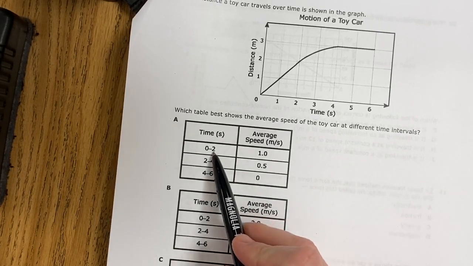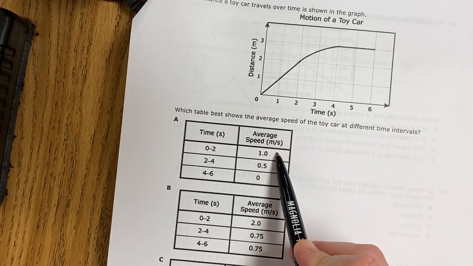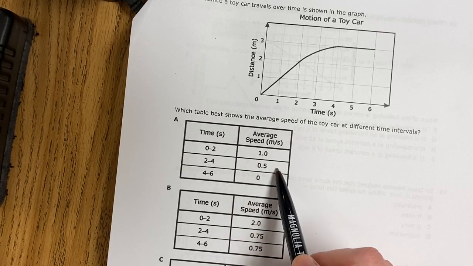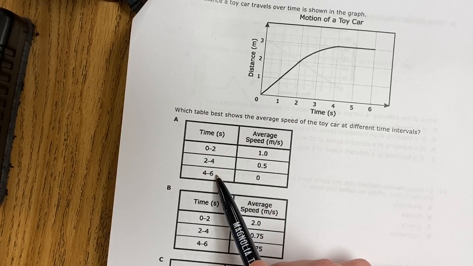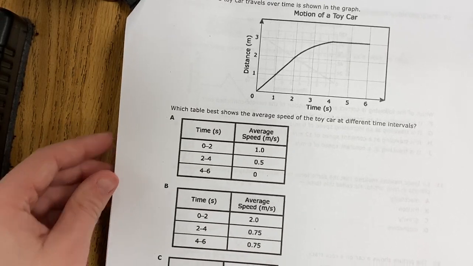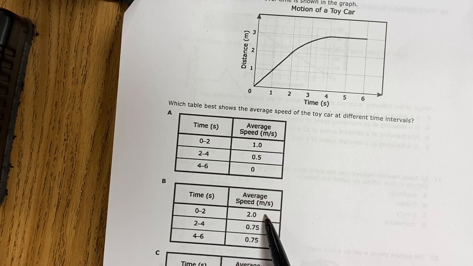So A says between 0 and 2 seconds, the ball was going 1 meter per second. Between 2 and 4 seconds, the ball was going 0.5 meters per second. And between 4 and 6 seconds, the ball is going 0 meters per second. B says between 0 and 2 seconds, it's going 2 meters per second. Between 2 and 4 seconds, it's going 0.75 meters per second. In between 4 and 6 seconds, it's going 0.75 meters per second.